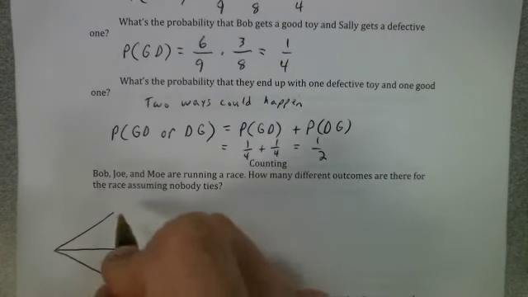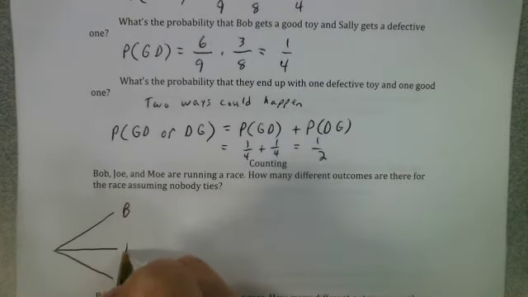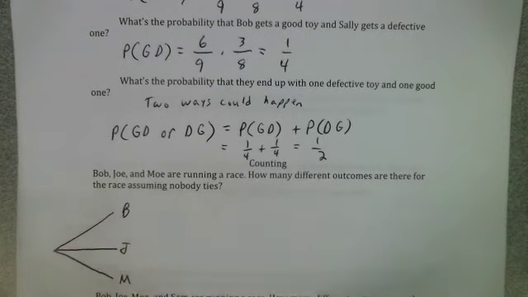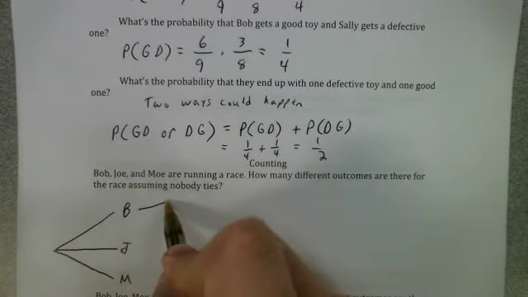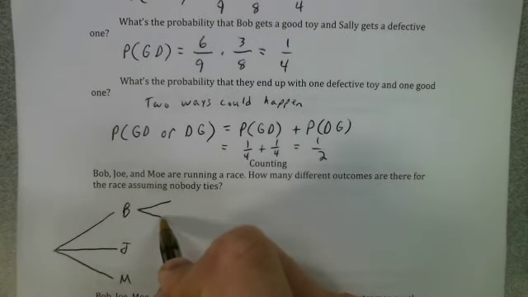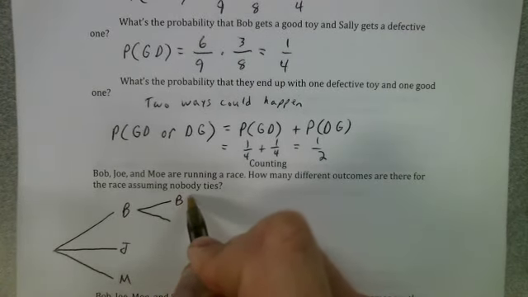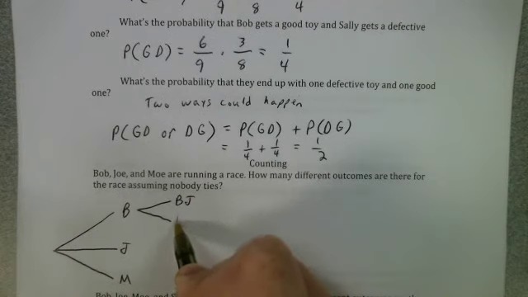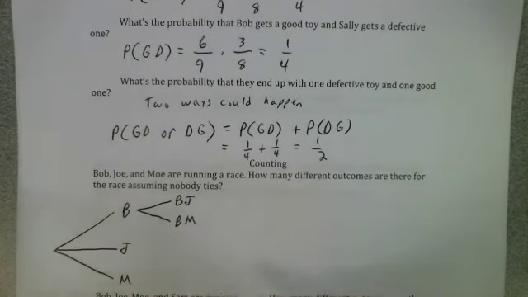So, Bob could finish first, or Joe could finish first, or Mo could finish first. Now, for second place, if Bob finishes first, Joe could finish second, or Mo could finish second.